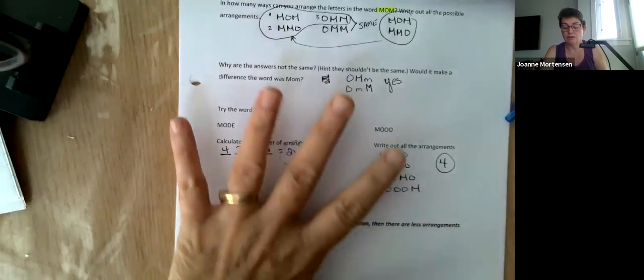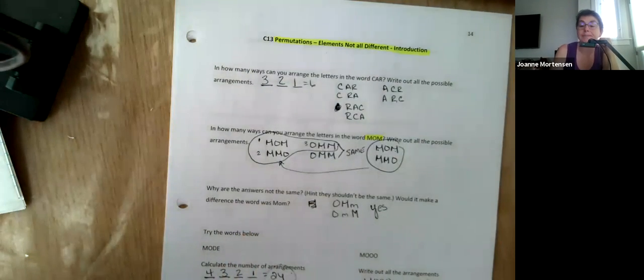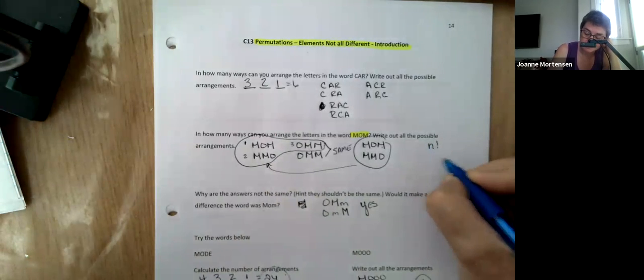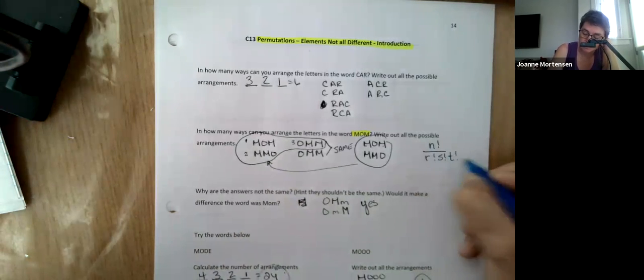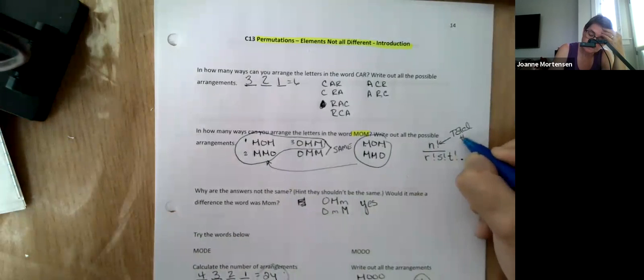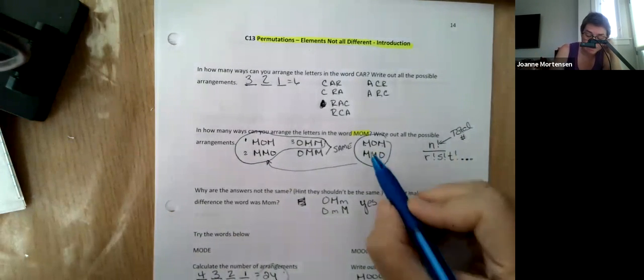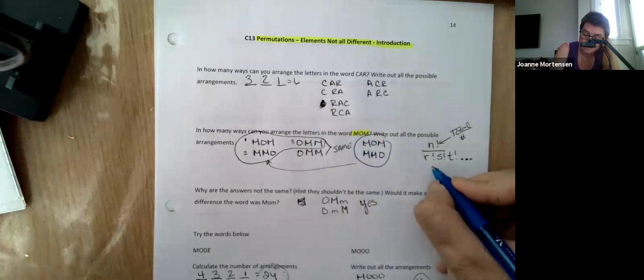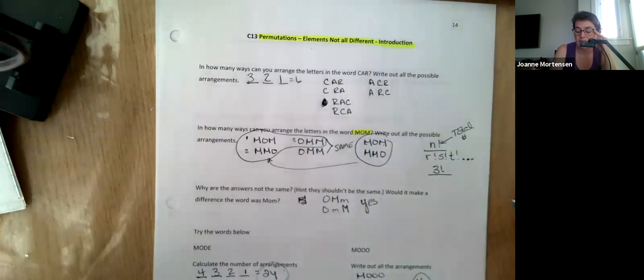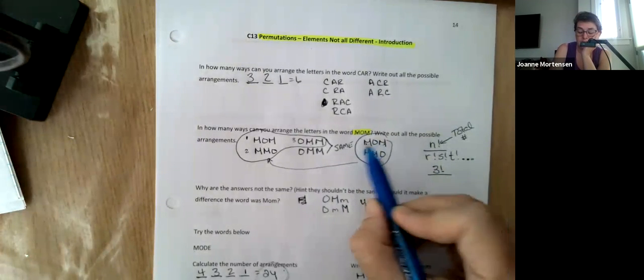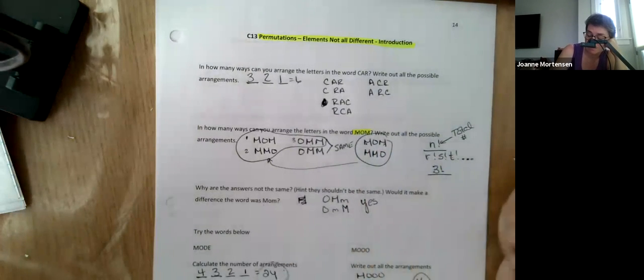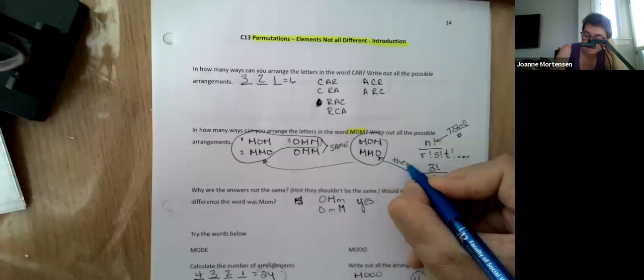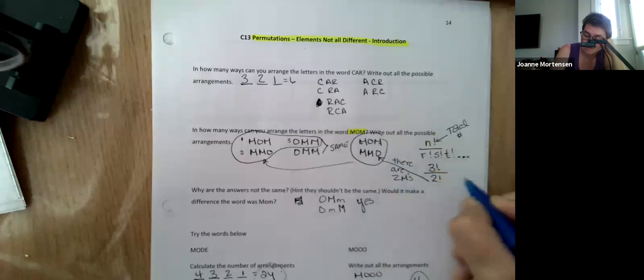I'm going to jump ahead and show you what the formula is. We'll come into the next video, but that's okay. It is n factorial over r factorial s factorial t, dot, dot, dot, where n is your total number of letters or whatever you're arranging. In this case, I'm using the word mom. There's 1, 2, 3, not caring about repeats, so this is going to be 3 factorial. Then we have to adjust or divide by the ways that these, because they're exactly the same, are creating duplicates. So the r, s, t stuff on the bottom is for your duplicates. In this case, I'm going to go 2 factorial, and that's because there are 2 m's.